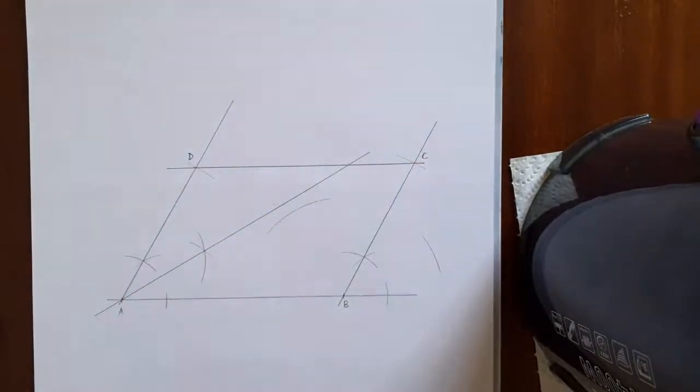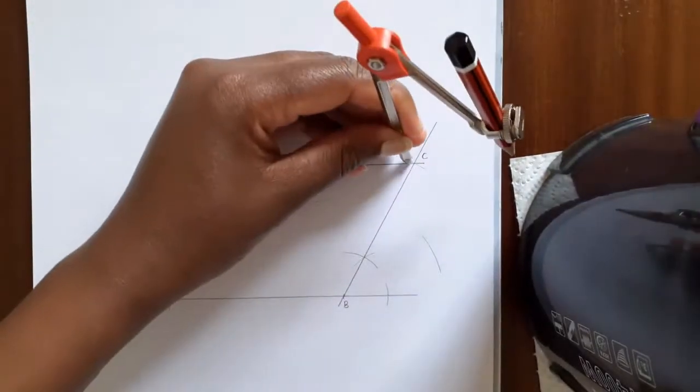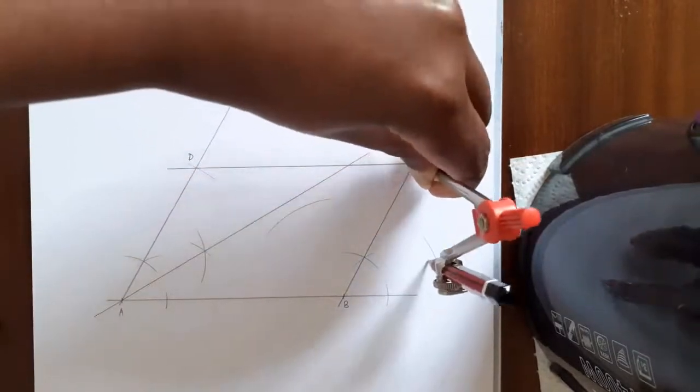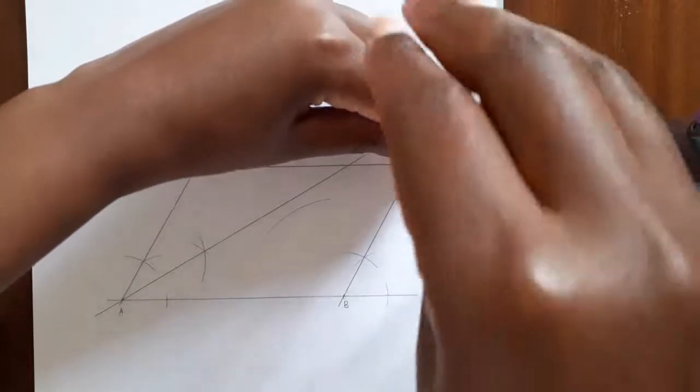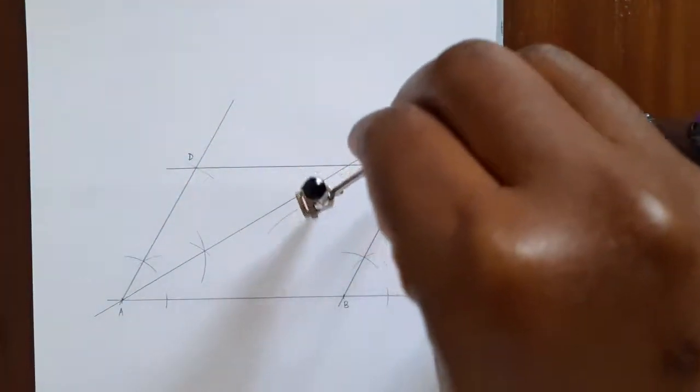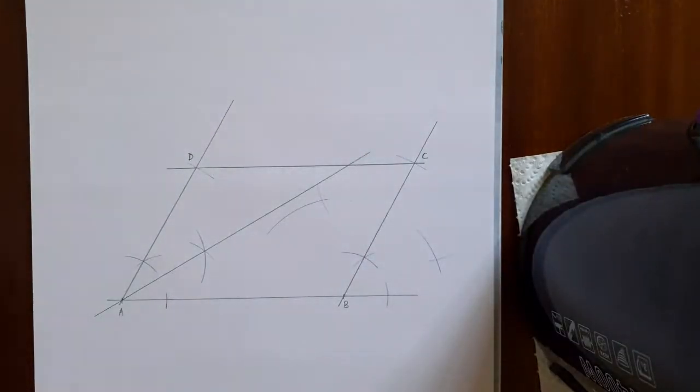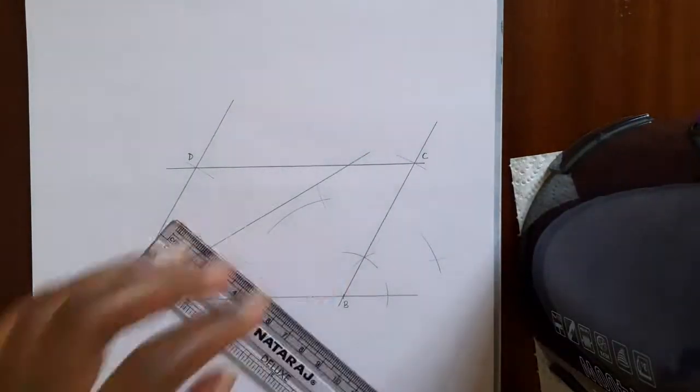And you do the same at point C. Then you join the 2 points.